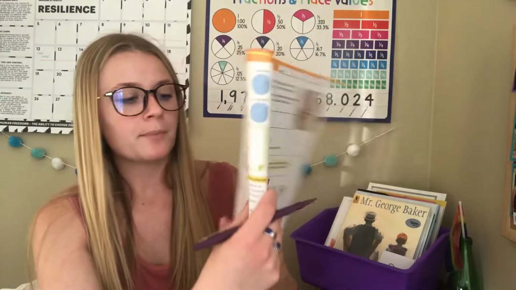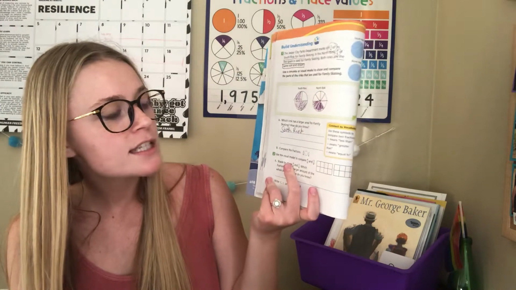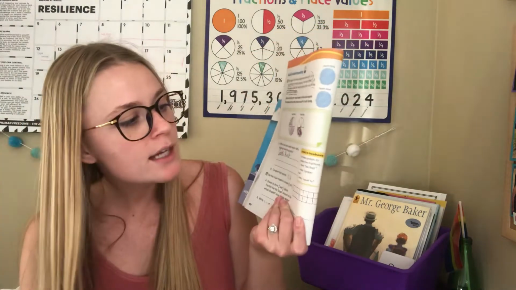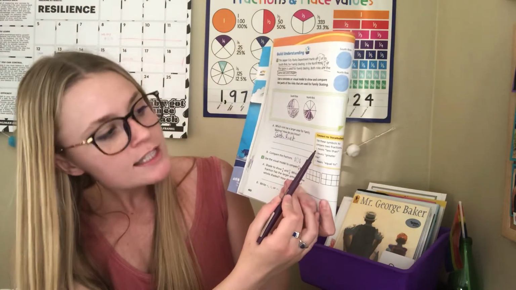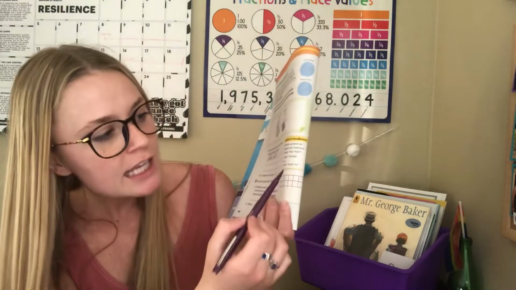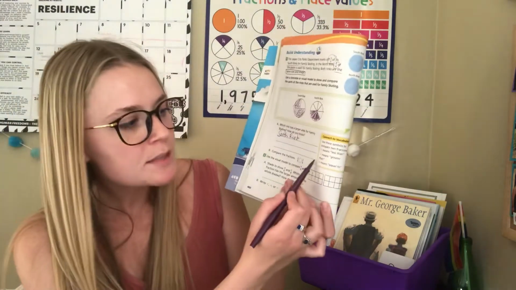All right, so then part B says to compare the fractions. 3/4 is blank to 3/8. Over here it has our connect to vocabulary box. This symbol means less than, this symbol means greater than, and then the equal sign means equal to. Okay, so this bottom one, we know, easy peasy. Equal sign means equal to or the same as.